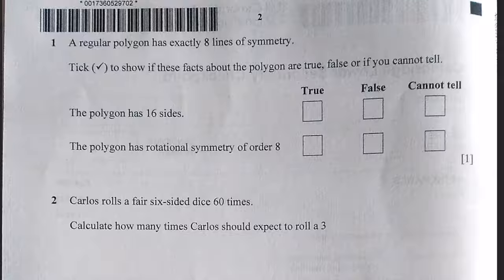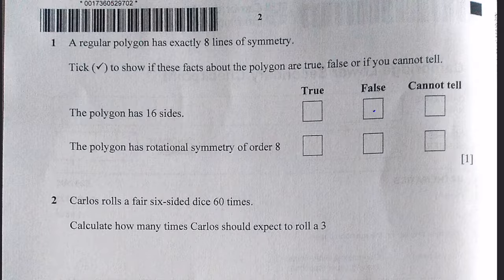The polygon has 16 sides. The answer is false, because any regular polygon with n sides, in this case 8, has an equal number of lines of symmetry. So it'll also have 8 lines of symmetry. So a polygon with 8 lines of symmetry will have 8 sides, and that's because it's a regular polygon. So the answer is false for the first part, since it says 16 sides.